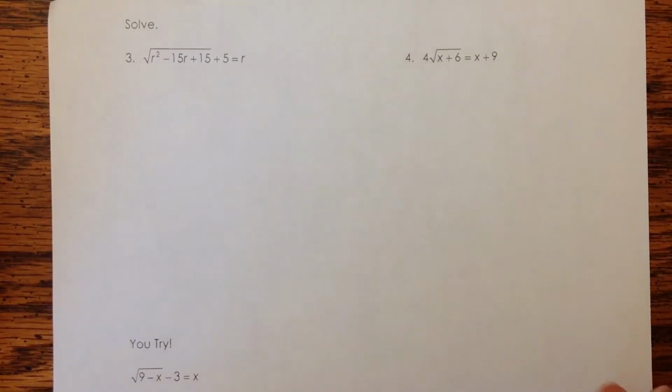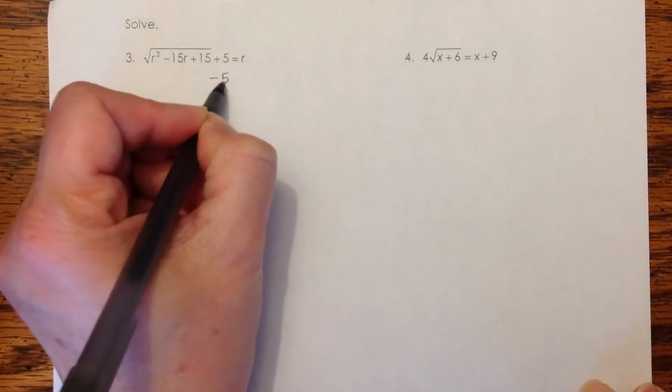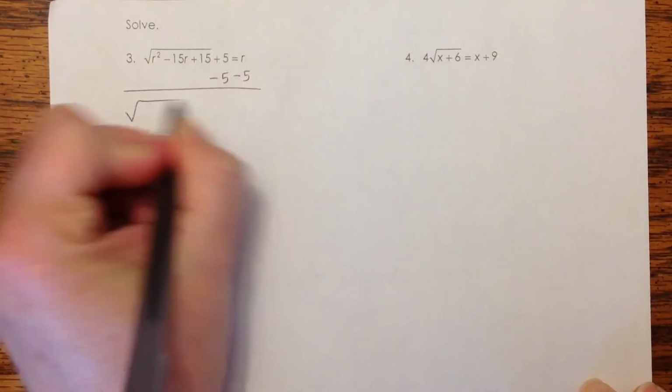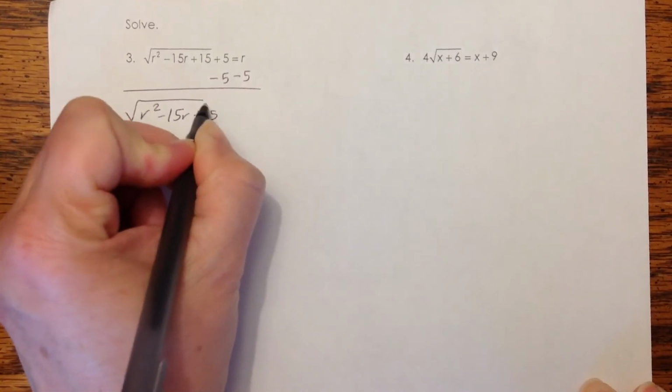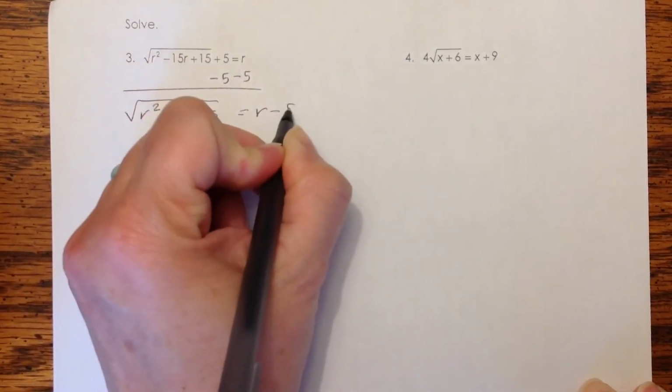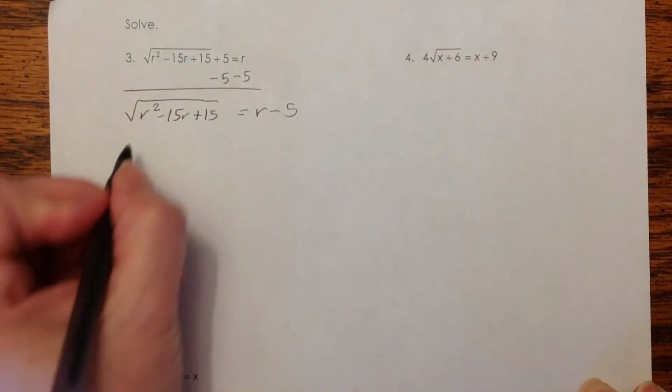So for 3, we first need to move over our 5. We get the square root of r squared minus 15r plus 15 equals r minus 5. You're now going to square both sides.